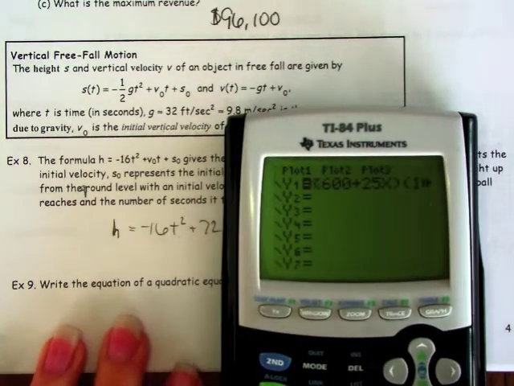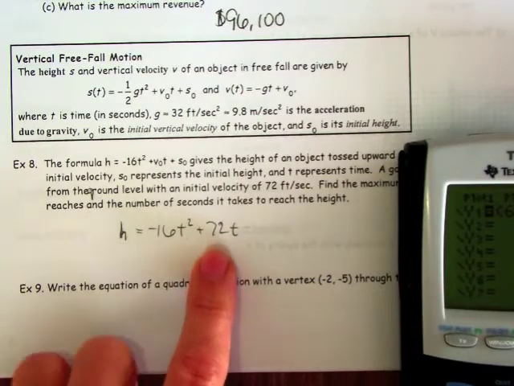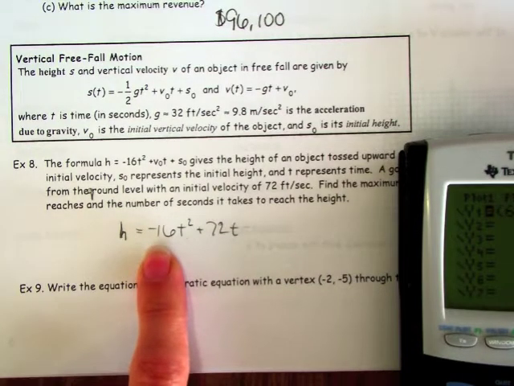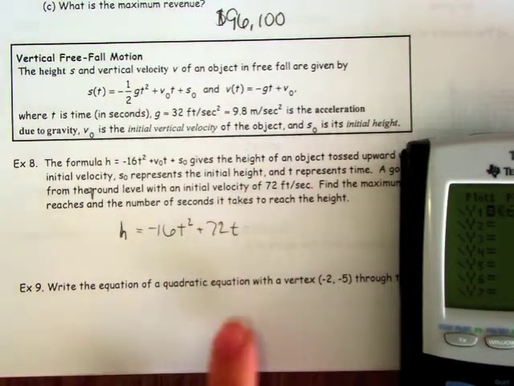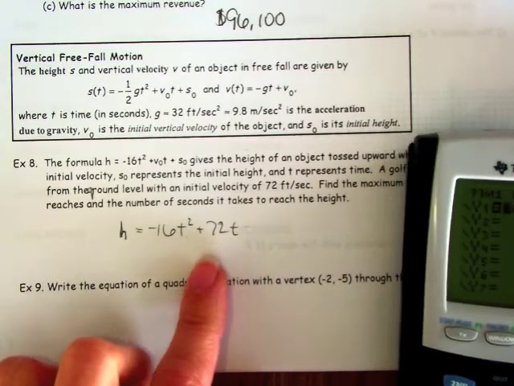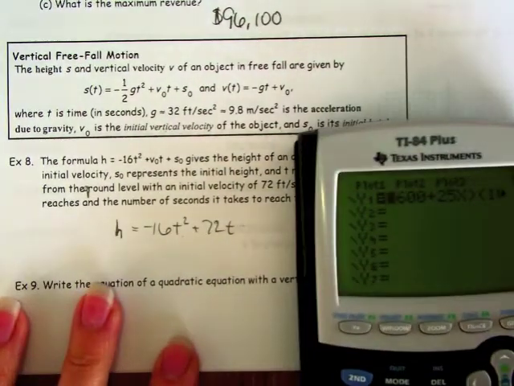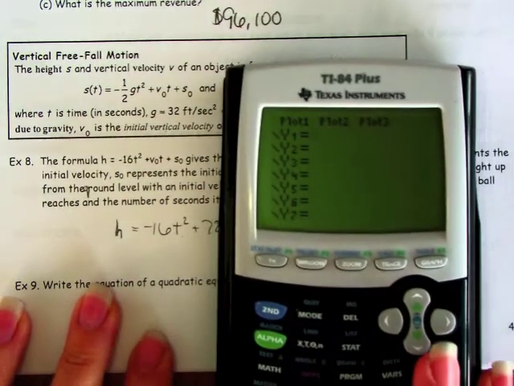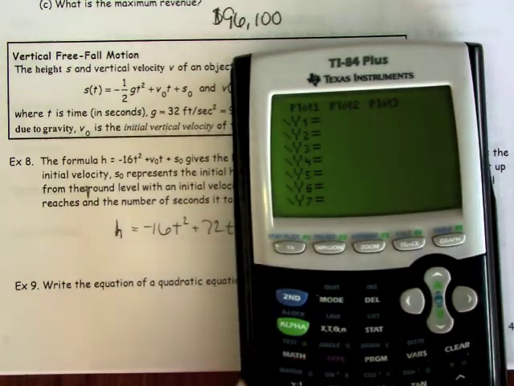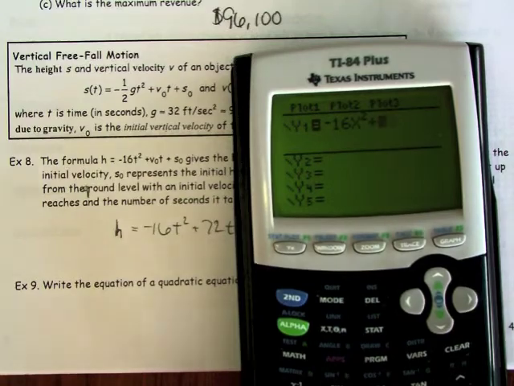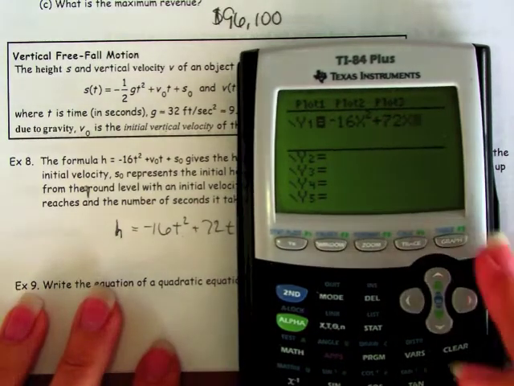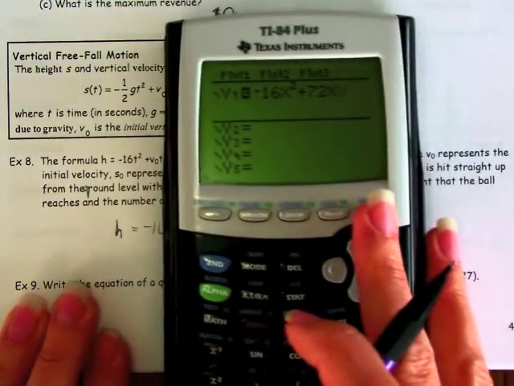We could find our vertex. We could do negative b over 2a from that standard form. We could try and complete the square and write it in vertex form. But with our word problems in general, I tend to use my calculator, and you're welcome to do that as well. So let's put in negative 16x squared plus 72x. Okay, and we want to take a look at the graph of that.